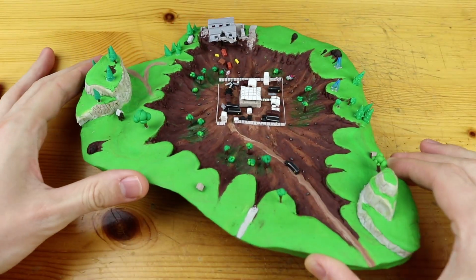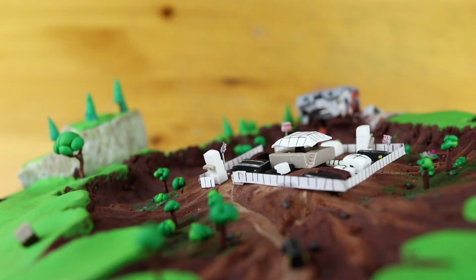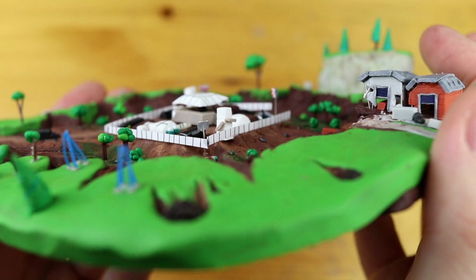Hey guys, and welcome to another Polymer clay tutorial. Today we are finally creating Dusty Divot from Fortnite.